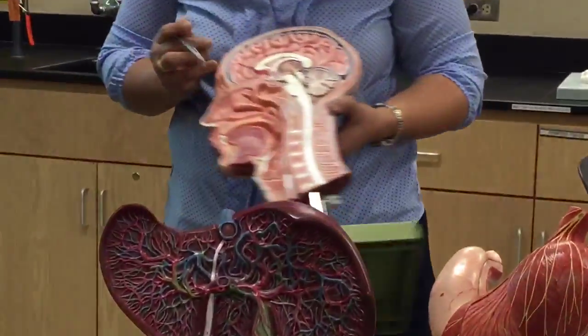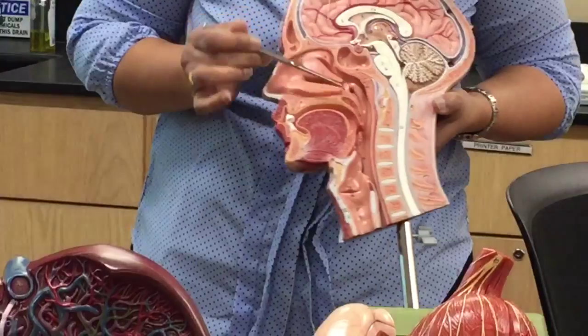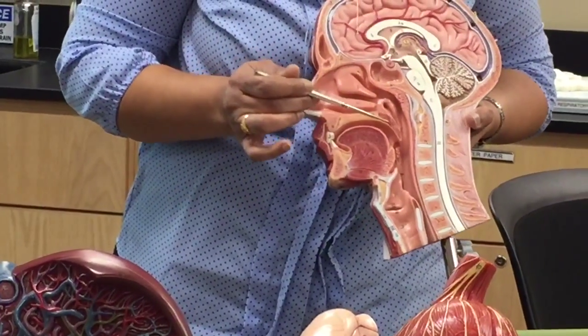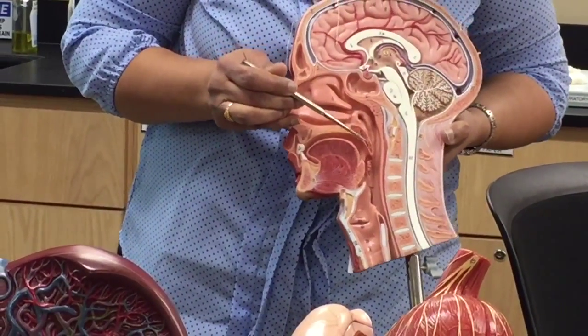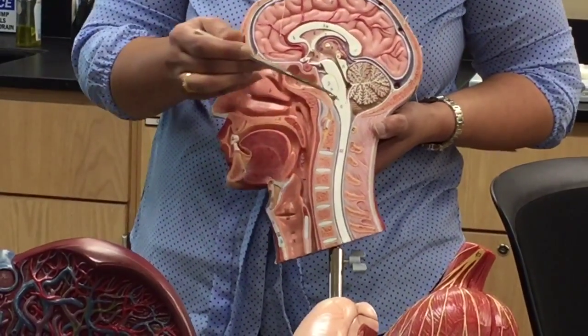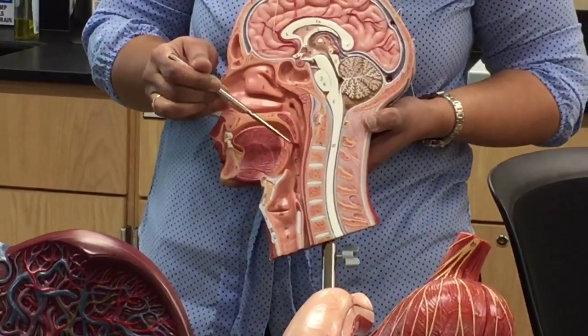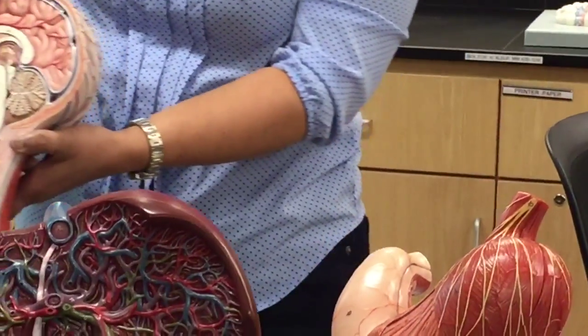Hard palate versus soft palate, do we remember that? Hard palate, and then here's the soft palate, and that ends in the uvula. That is the uvula. And like I mentioned earlier, and it says in the lab handout, during swallowing this will be pushed up, elevates, and that is what closes off the opening into the nasopharynx.